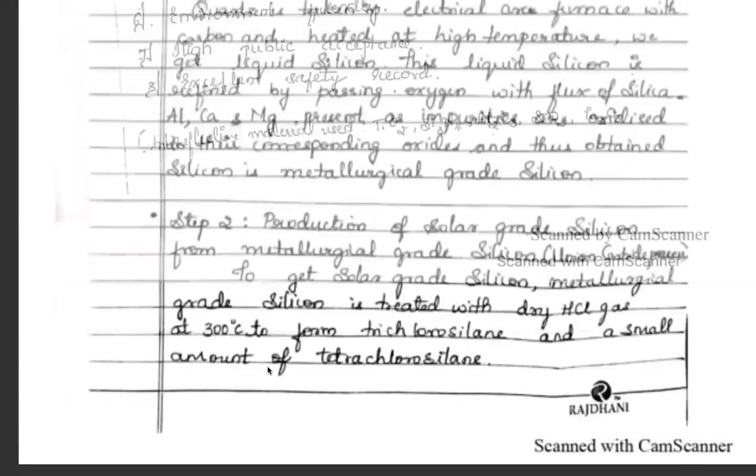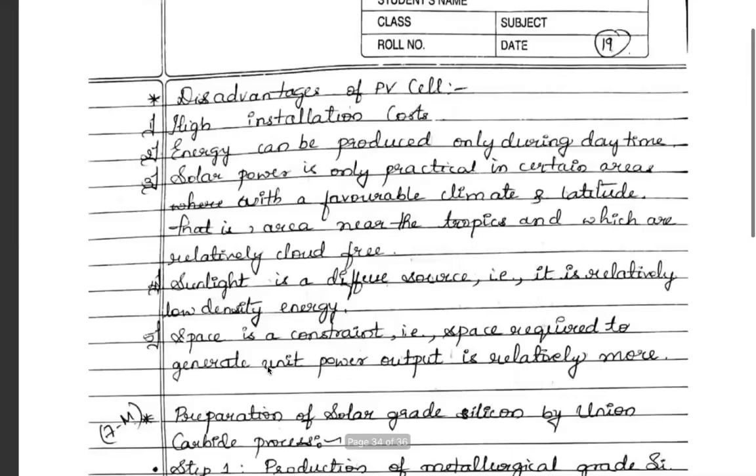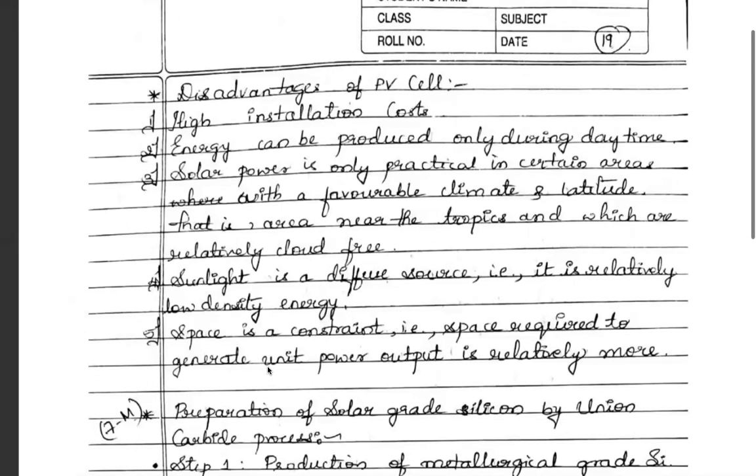Then what are the limitations? Definitely there are some limitations, there are some disadvantages. So as I said, installation cost is a little bit high. And energy can be produced only during daytime. So during cloudy weather, it cannot produce electricity. During night time, when sun is not there, it cannot produce electricity.